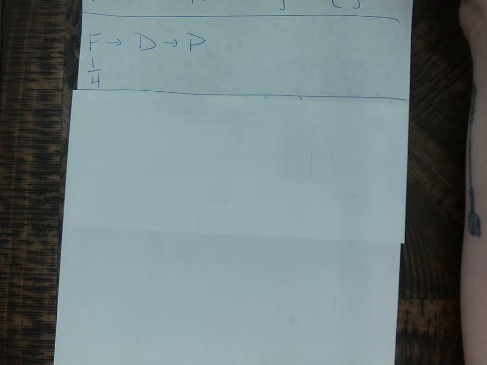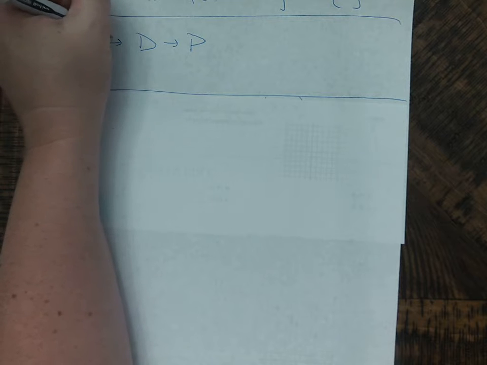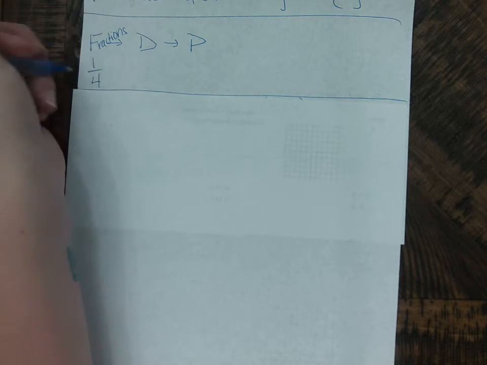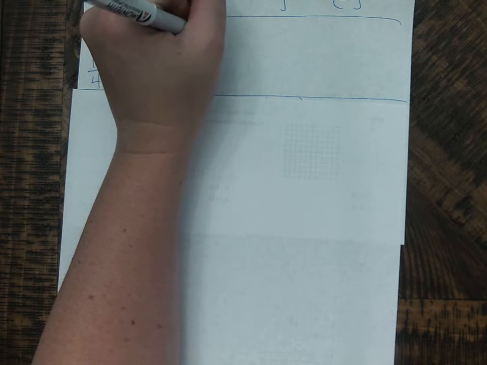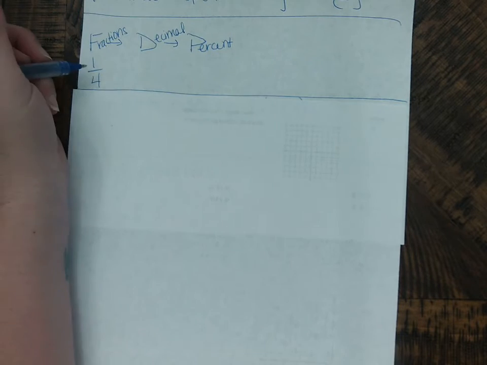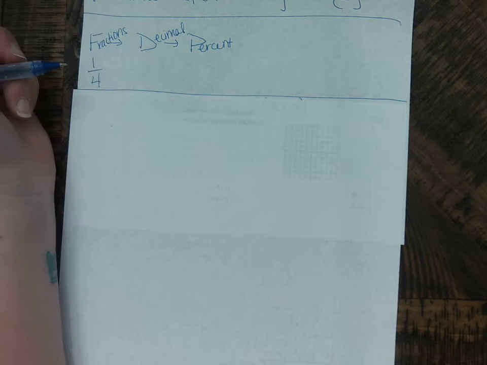See, the next part is what I like to call fun dip, or fractions, decimals, and percents. So let's say we have the fraction 1/4, and I want to turn that into a decimal and a percent. So how do I turn a fraction into a decimal?